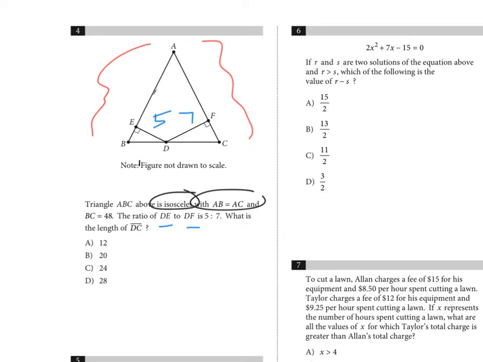That means all of the corresponding sides are in the same ratio. So the ratio of DE to DF, they told you in the problem, was 5 to 7. The ratio then of BE to CF is 5 to 7. And the ratio of BD to DC is 5 to 7.